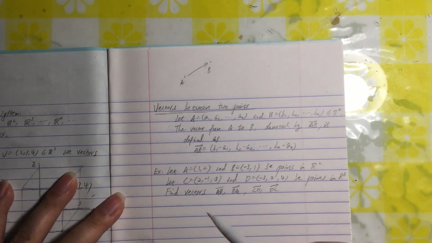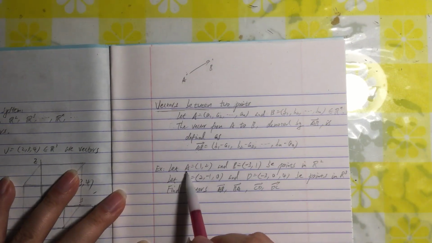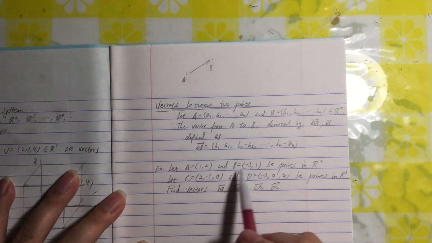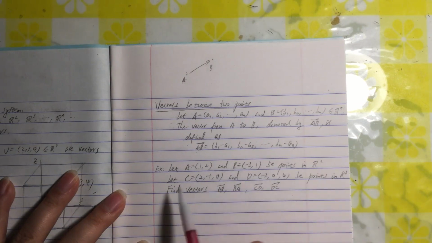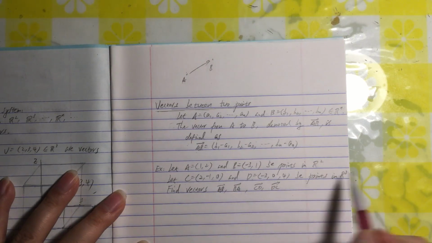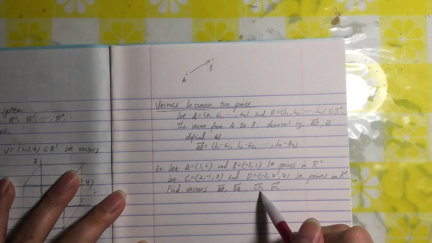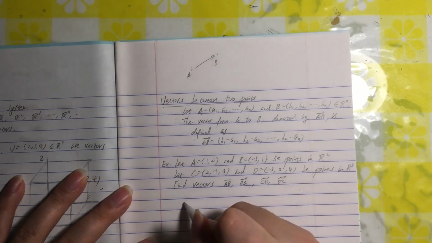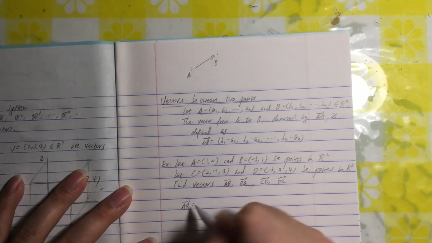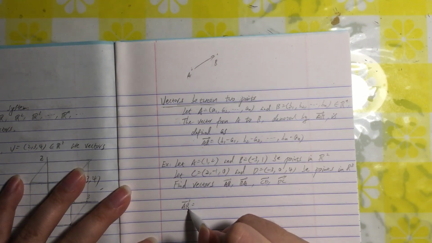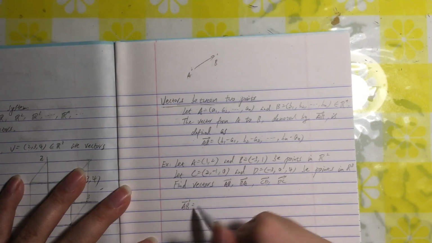So, for example, let A, B be points in R2. Let C, D be points in R3. Find vectors AB, BA, CD, DC. For vector AB, B is the head, A is the tail, so use B minus A.